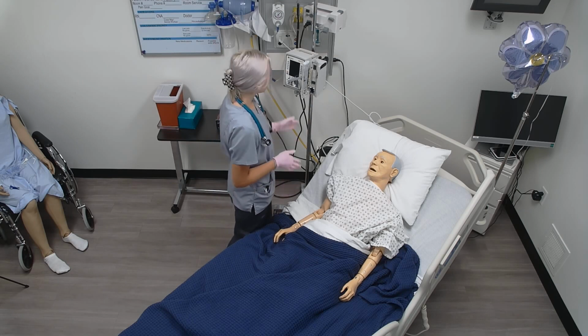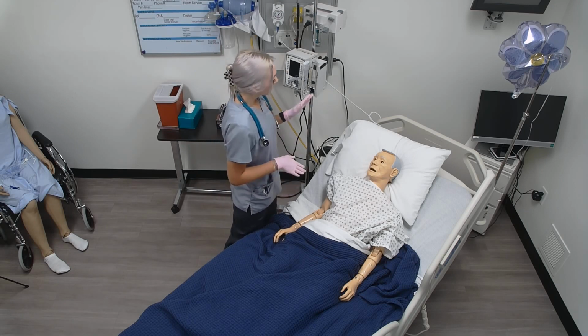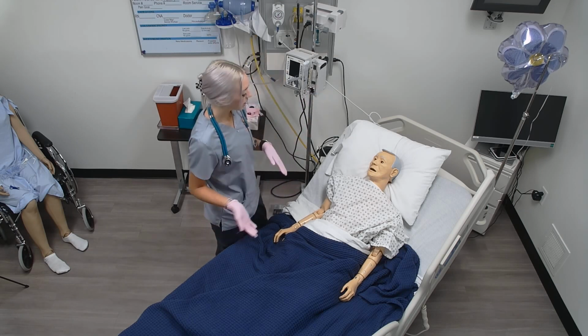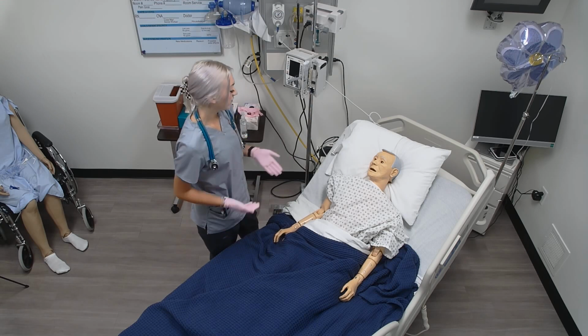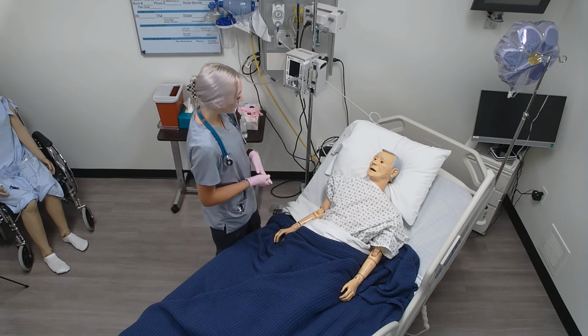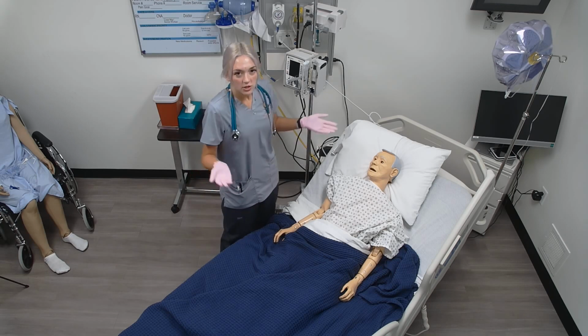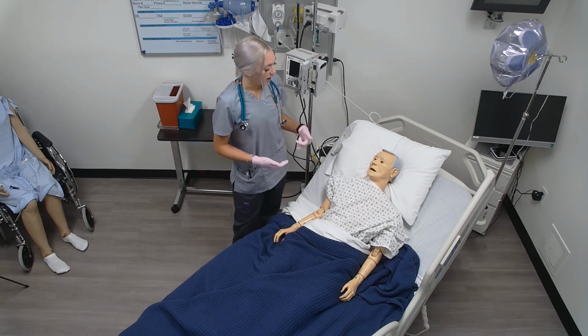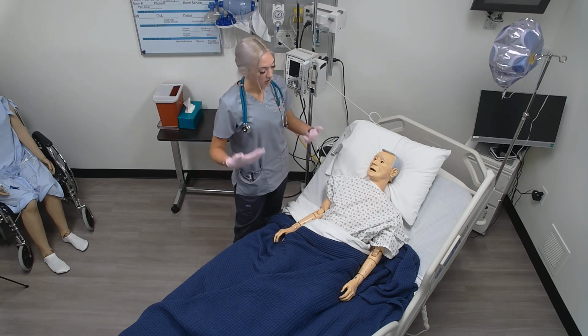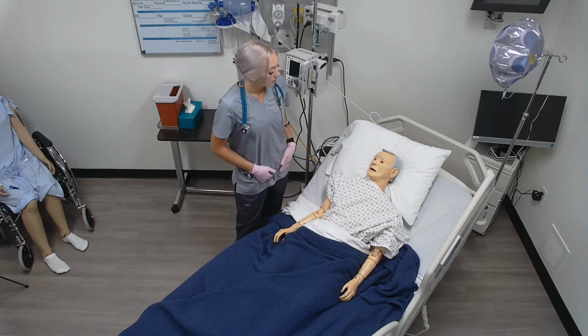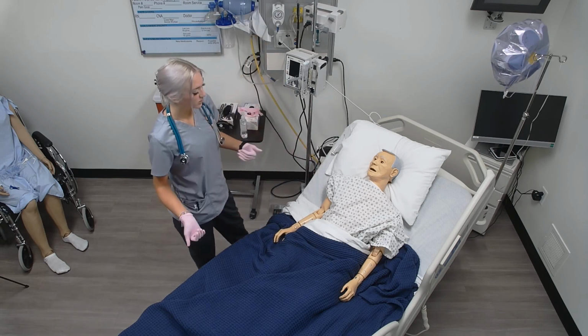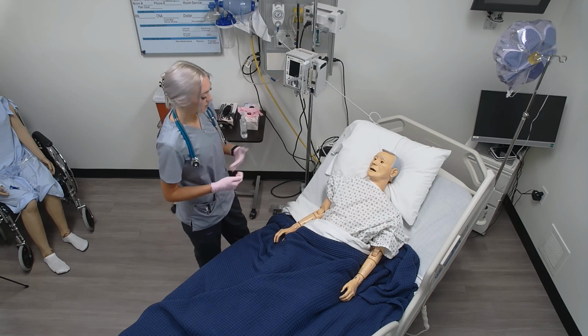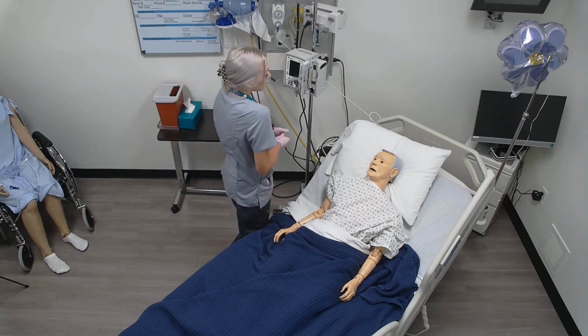Alright, Mr. Sims, today we are just going to be doing a head-to-toe assessment of your body systems to make sure that everything is in working order. Is that okay with you? Okay, great. So my patient's mood and affect and their quality of how they're acting is good and normal, and I'm going to proceed with my assessment.